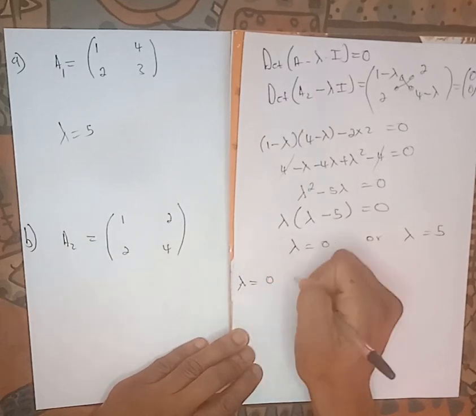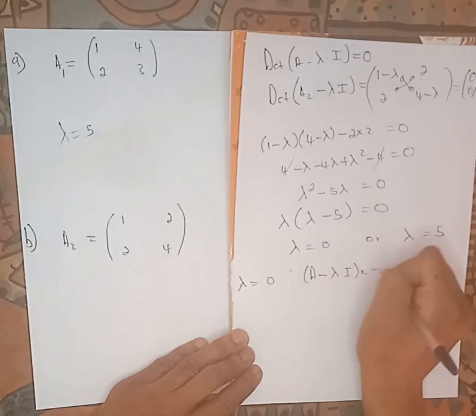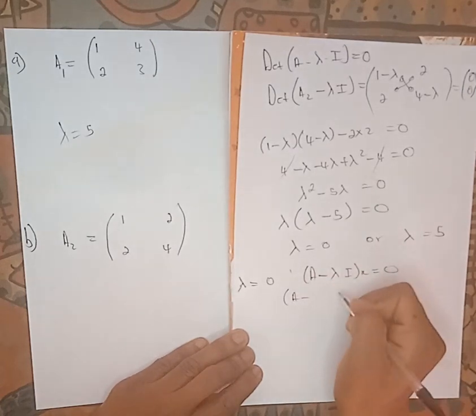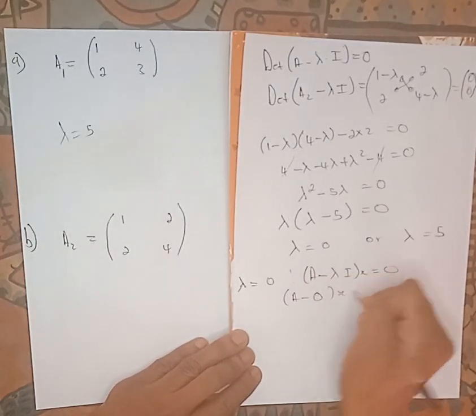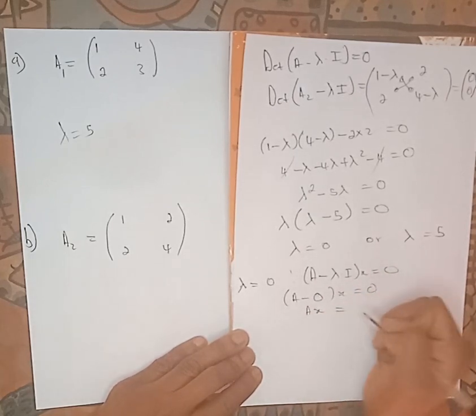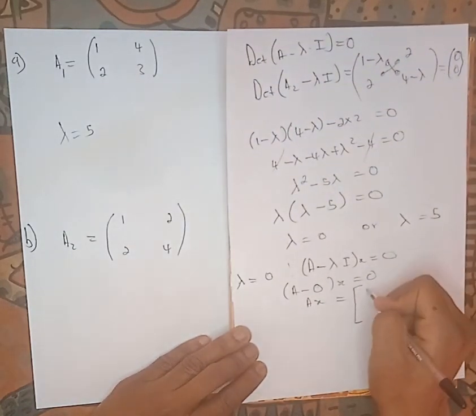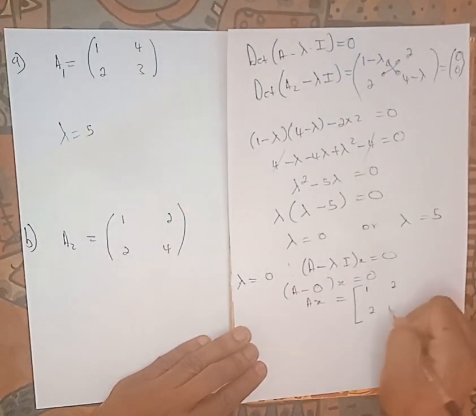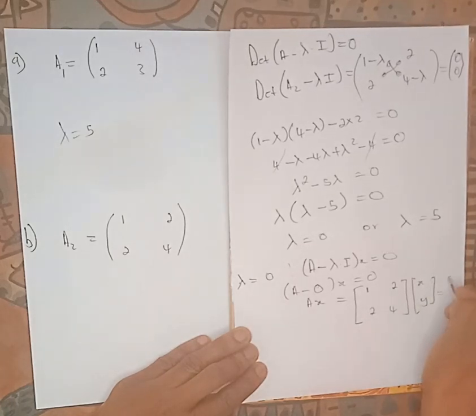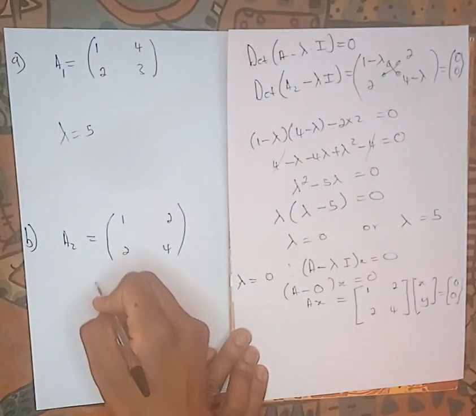When lambda equals to 0, this is the formula that we are going to be using to find our eigenvectors, and we say this is equal to 0. So if we substitute 0, A minus 0 will just give us A, multiplied by x. This is just our matrix, because subtracting 0 doesn't do anything: 2, 2, 4, x, y, which is the same as 0 and 0. Let me record my second eigenvalue, which is 5.